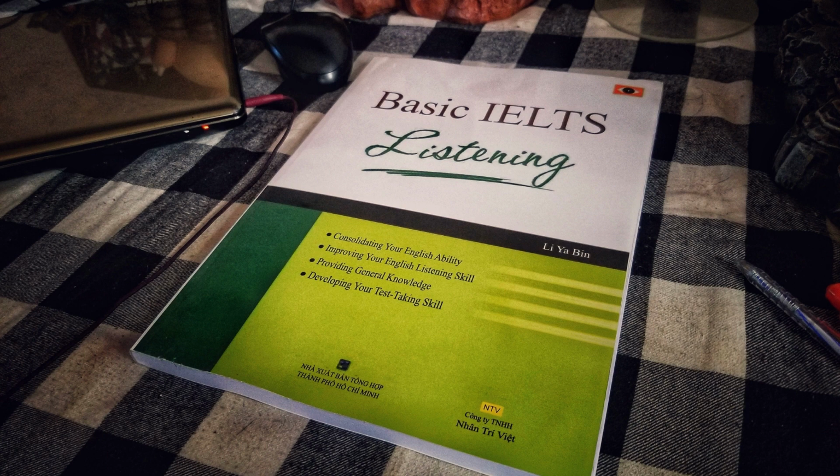Exercise 10, English Letter Writing. Listen to the conversation and fill in the missing information in the notes below.